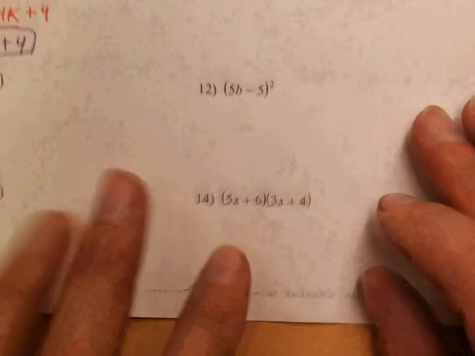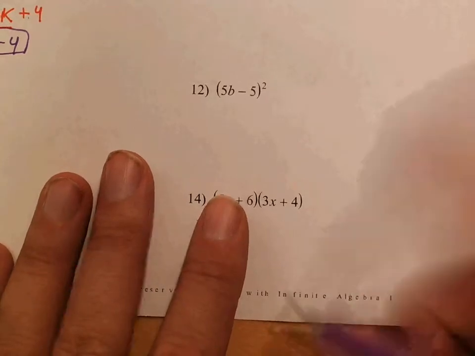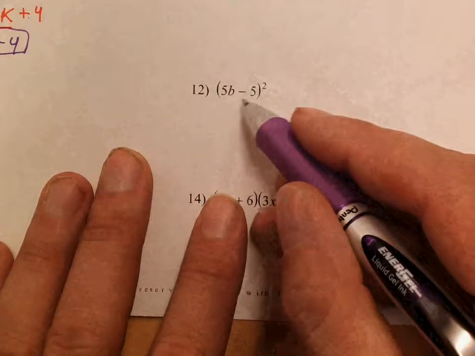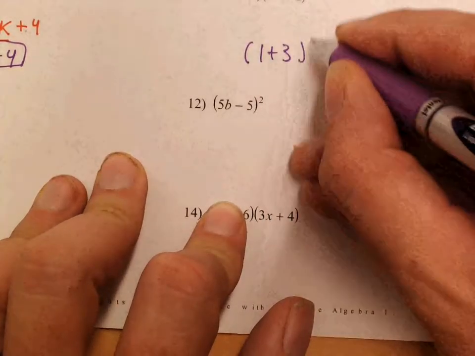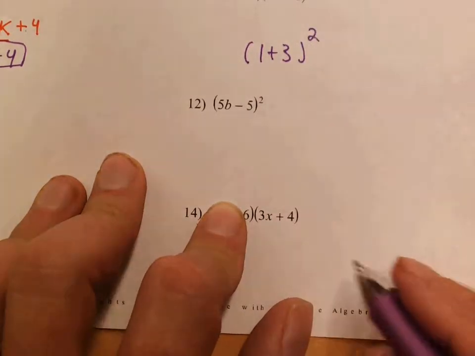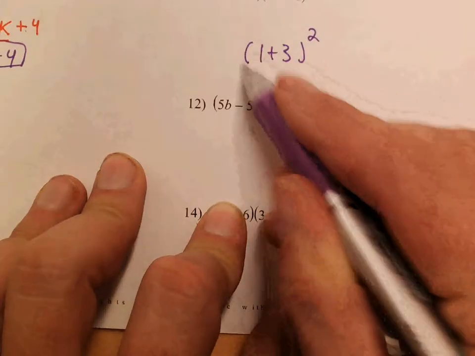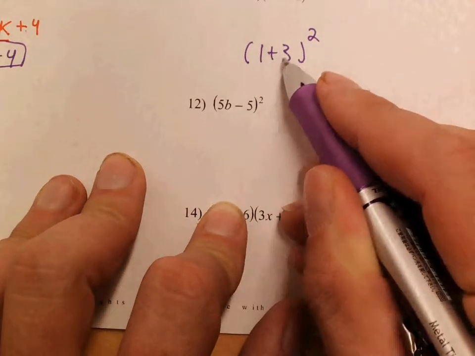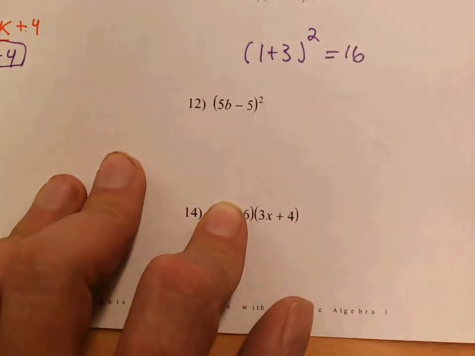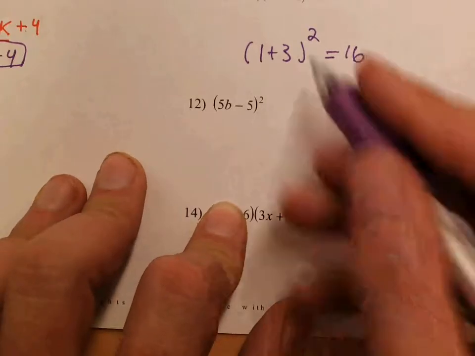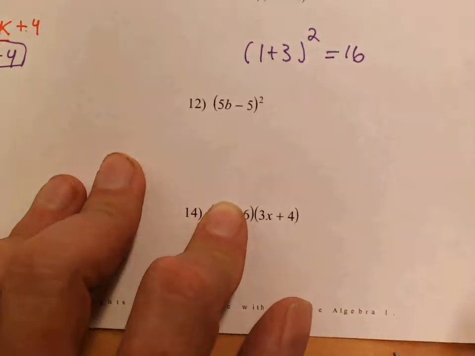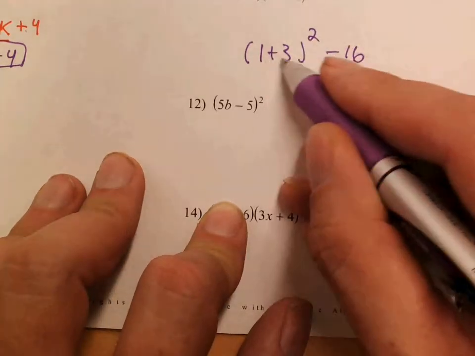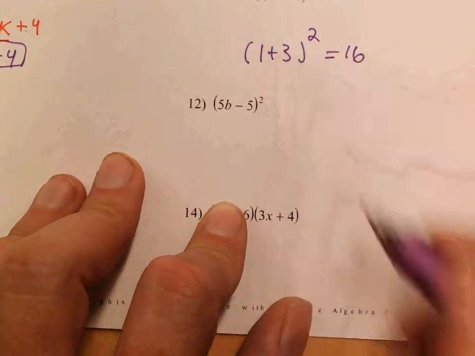One more, multiplying binomials. This one looks a little bit different, and I'd like to show you what is wrong first. I'm going to show it to you in a numbers example. Let's say you have 1 plus 3 squared. Well, this is 4, parentheses happen first. 1 plus 3 is 4. 4 squared is 16. Some people try to distribute squaring across addition, and exponents do not distribute to a binomial.